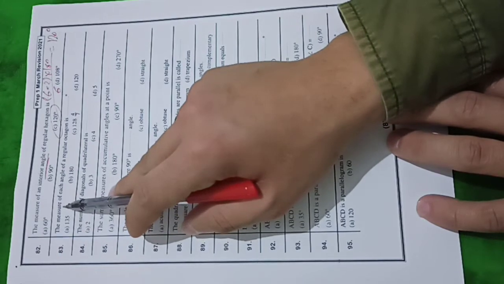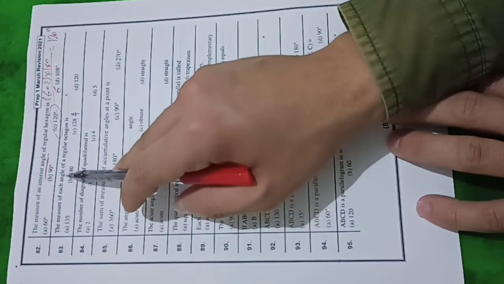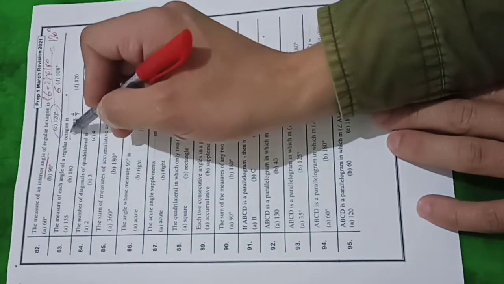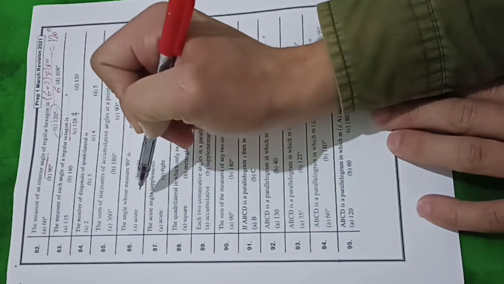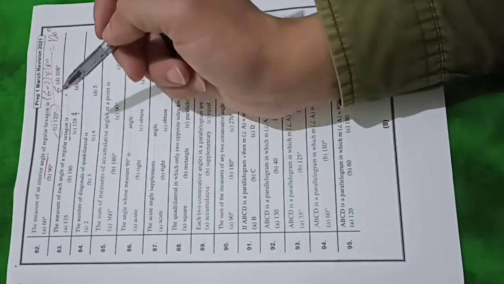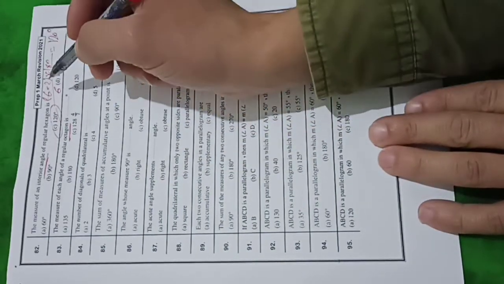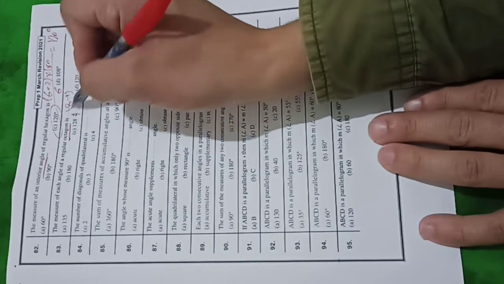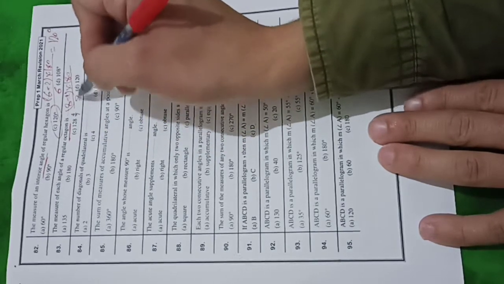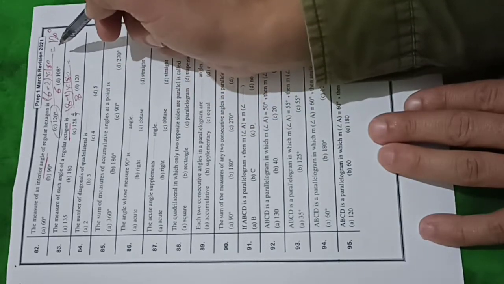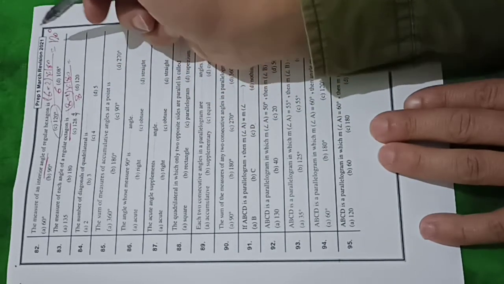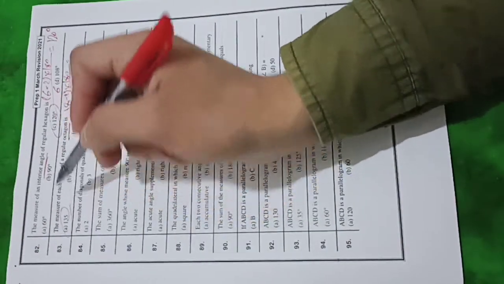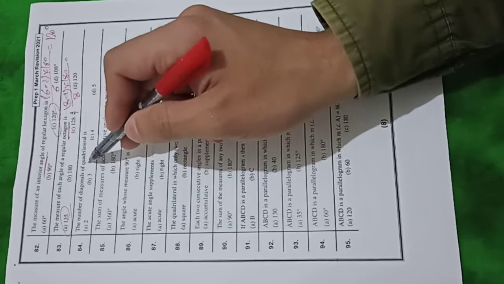The measure of each angle of a regular octagon. An octagon has 8 sides, so each one equals 8 minus 2 times 180 divided by 8, which equals 135.